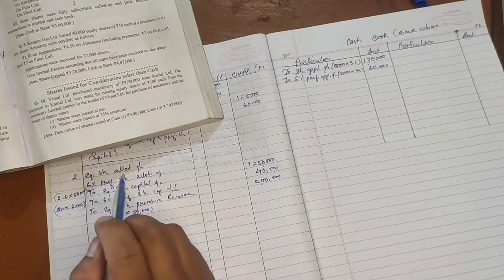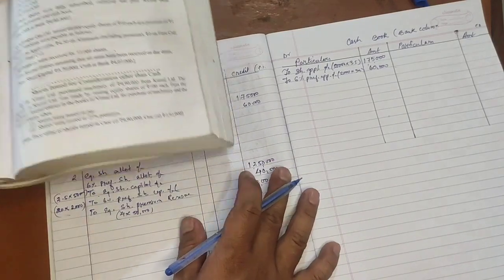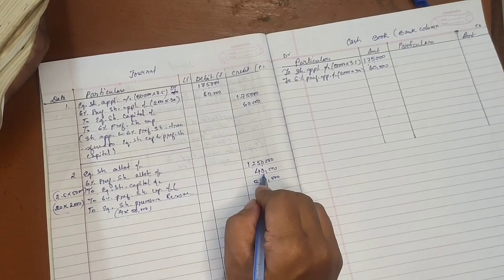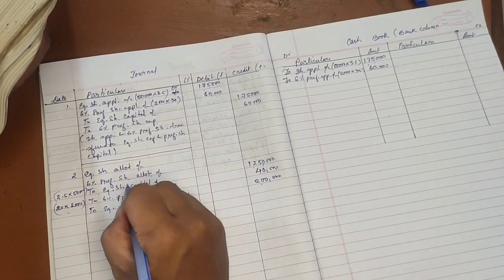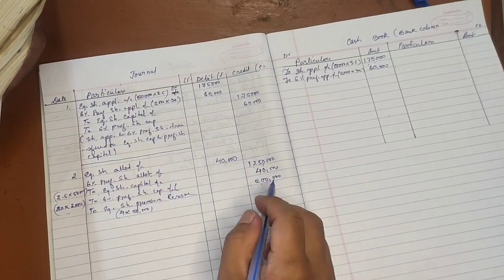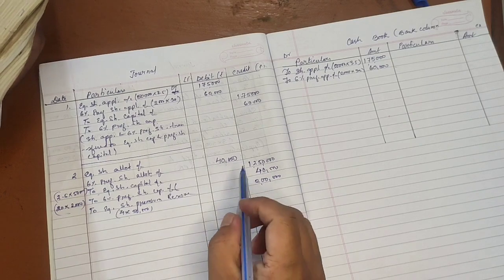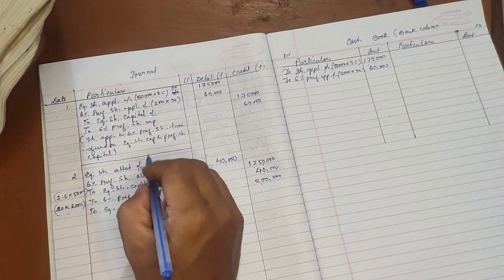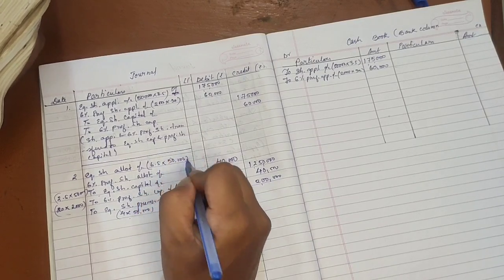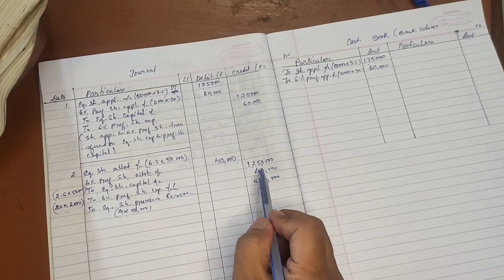For the allotment amount of the preference share, there was no premium for share allotment, so we write the exact amount written here, 40,000. Then for the equity share allotment, including premium, the issue price is 6.5 into 15,000.